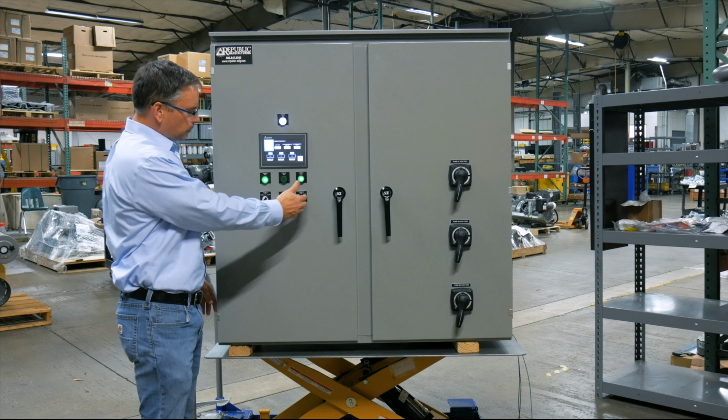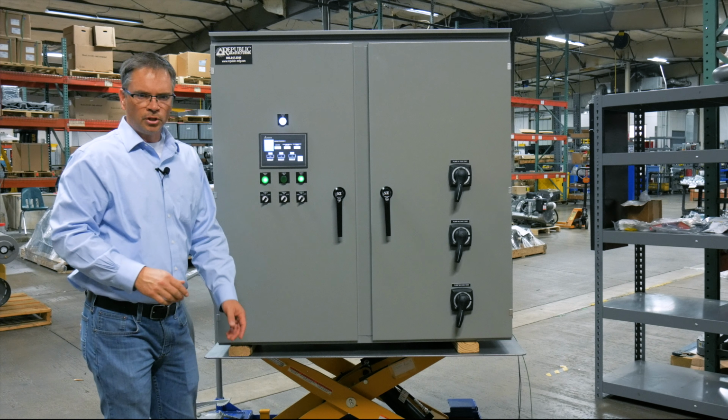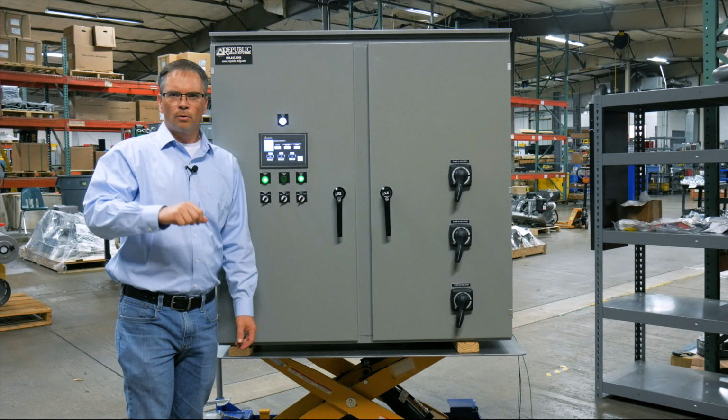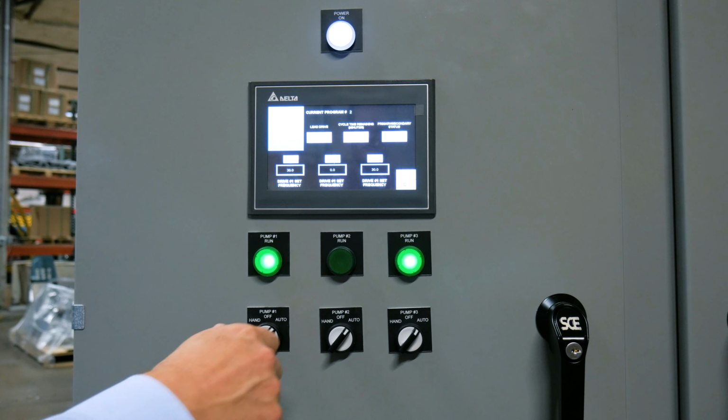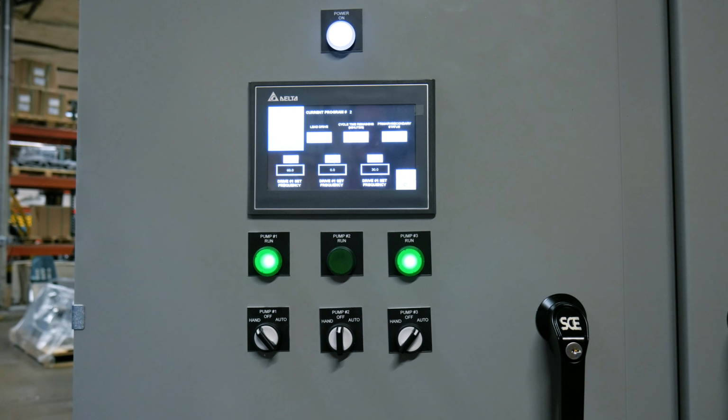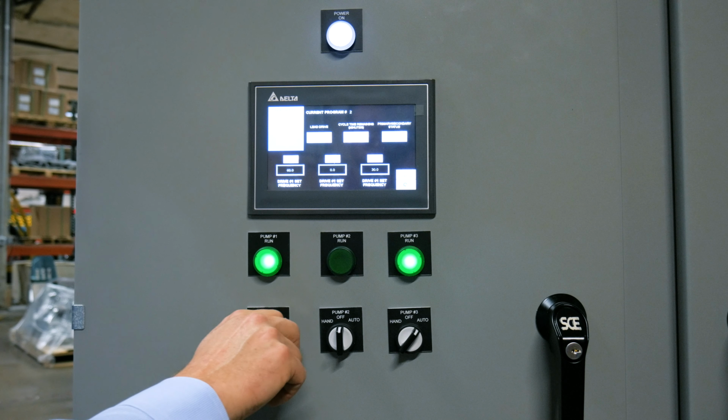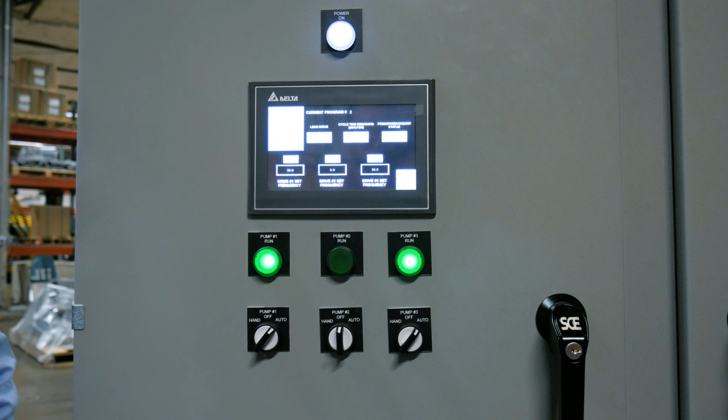In this case also, we have some switches here, and if the user needs to, for some reason, override the blower and turn the blower on to test or troubleshoot, they can turn that blower on in manual mode, and that'll force it on. Or if they want to pull that blower offline for some reason, they can also turn it off. Okay? Back in auto, it's going to run from the program.